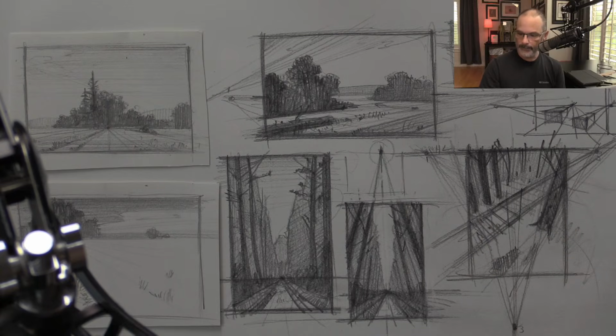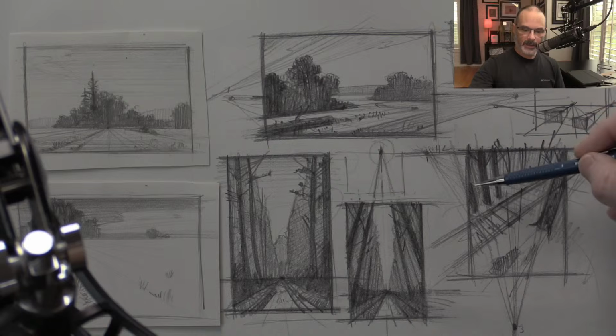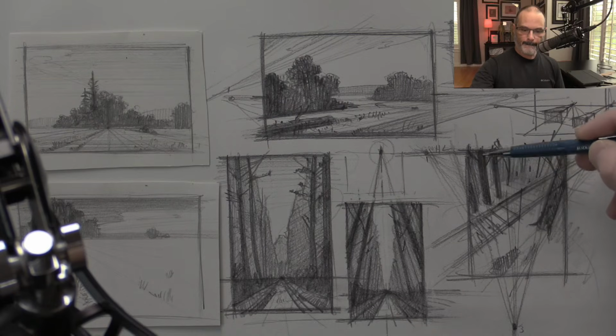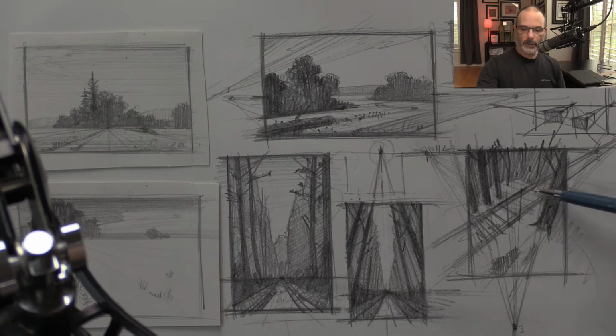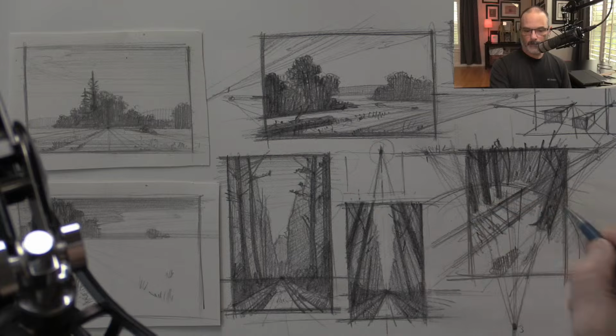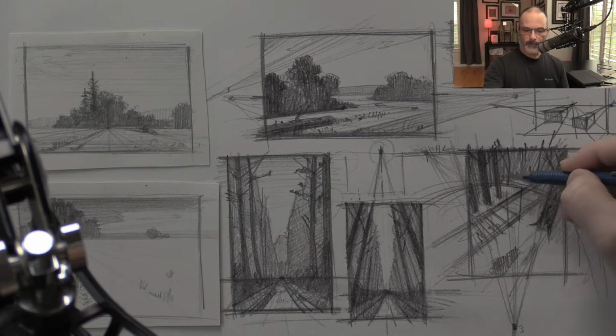Hope that makes sense. I know it's a little sketchy, but I'm just trying to give you as many different options as I can here. And then I could make this darker, as if it's a forest, and my compositional shape is that.